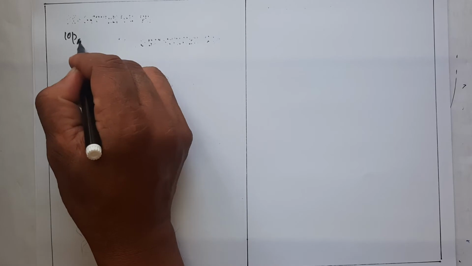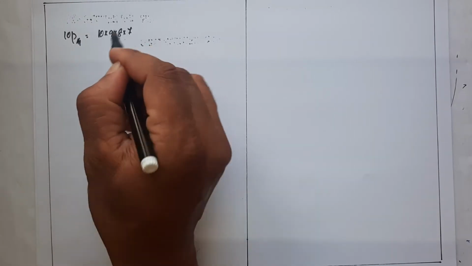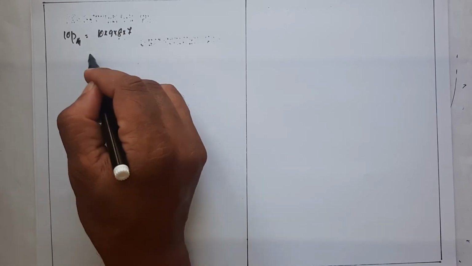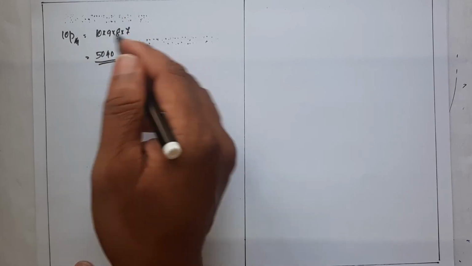10P4. 10P4 means 10 into 9 into 8 into 7. Okay, 4 digits in reverse. That is equal to what? 9 into 8 is 56. Okay. Now multiplying this time, we get the answer 5040. So try to check it.